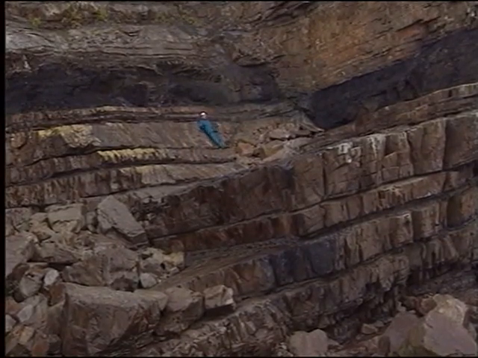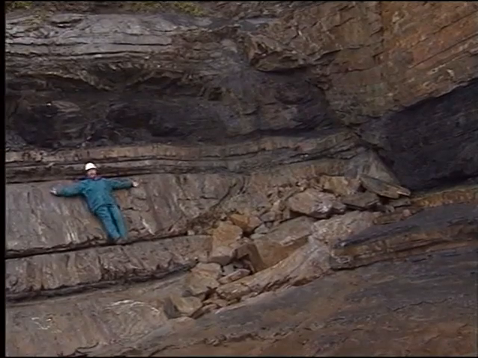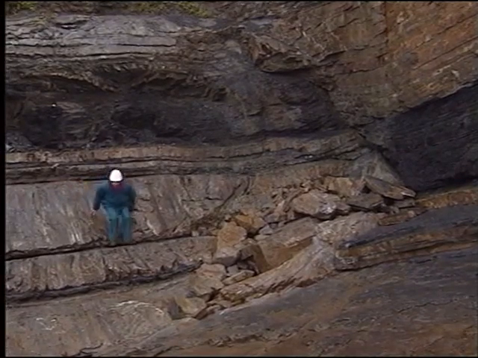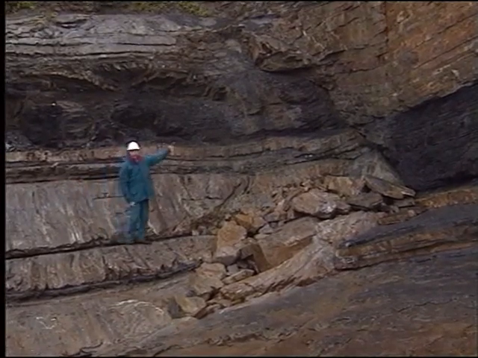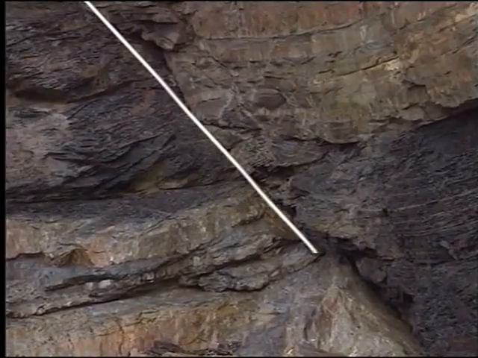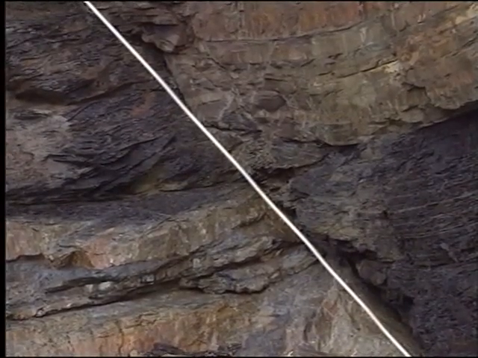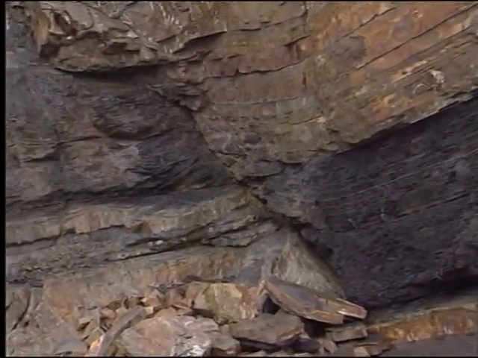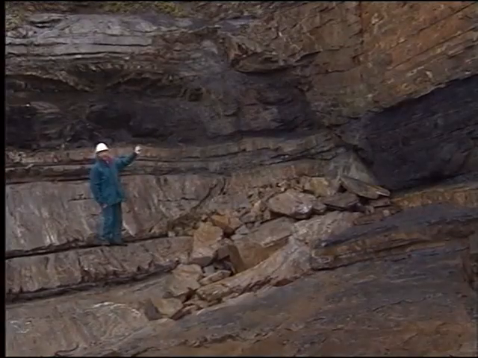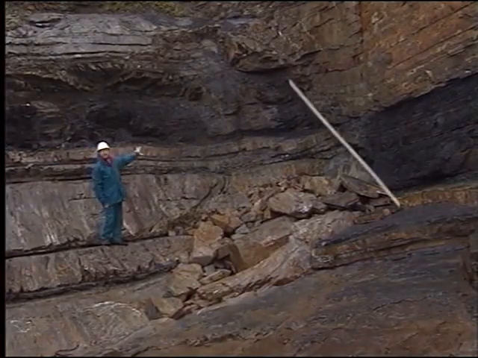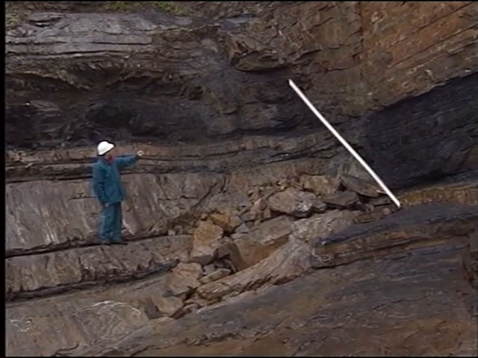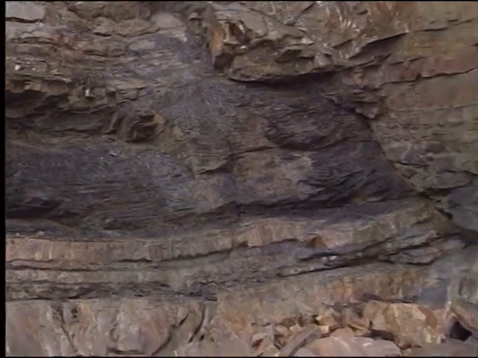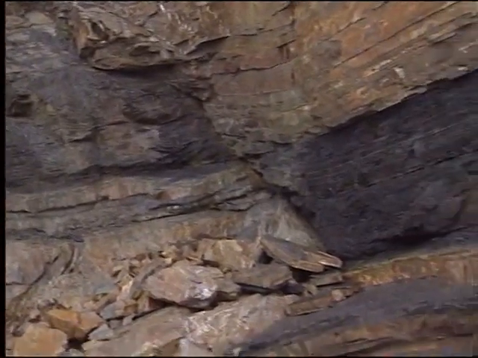This is a normal fault. And in fact, the plane I'm lying on is the fault plane itself. Let me talk you through the main bits of this normal fault. The crack running through the face over there is the actual line of the fault seen in section. And you can see that it's a dipping plane. It's dipping steeply to the right. And rocks are displaced from this side to that side. There's a very clear, thickish black shale bed on the left, displaced down to the right-hand side.